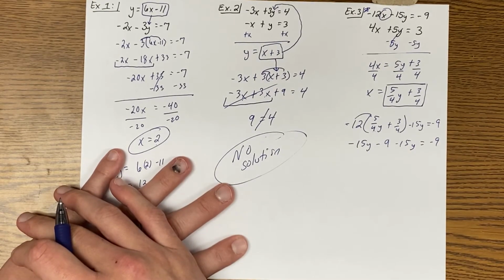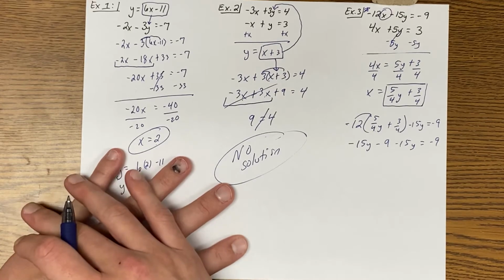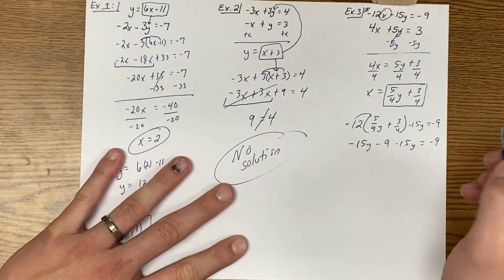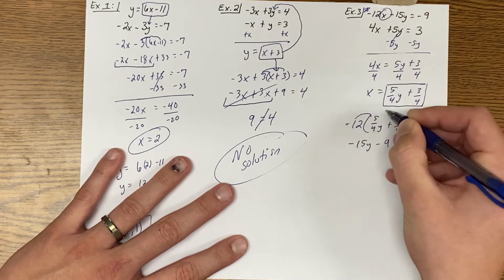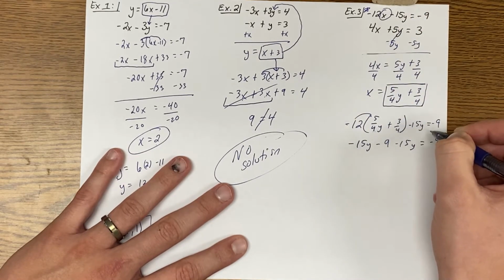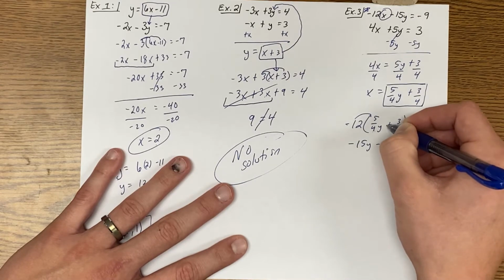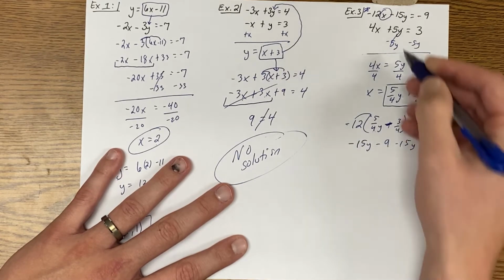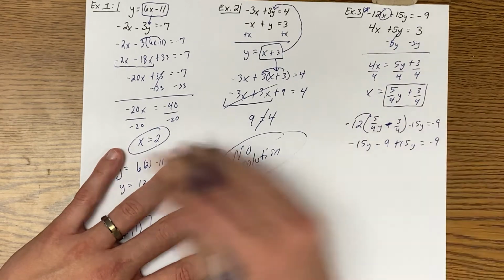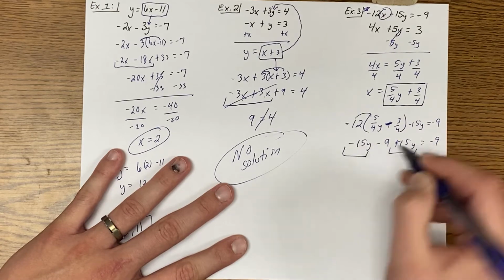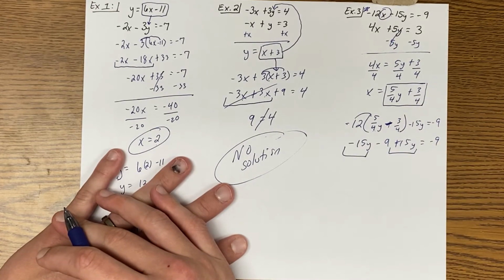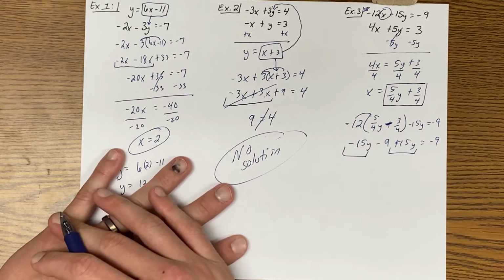Okay? All right. So now we're going to combine some like terms here. And I think I wrote my equation down wrong. This was a negative. So we have negative times a negative. So this should be a negative here. So this is going to give us a positive 15. My apologies. So now we combine our like terms, and we get negative 15y plus 15y, and those cancel out.